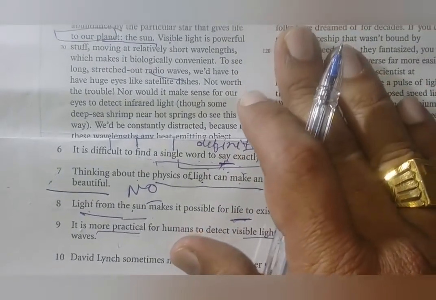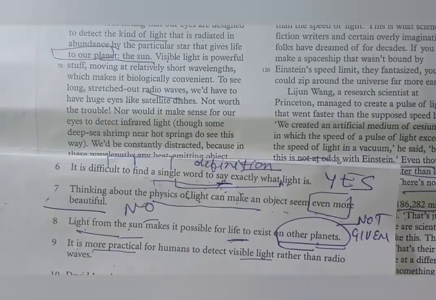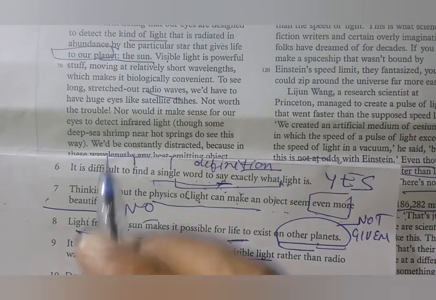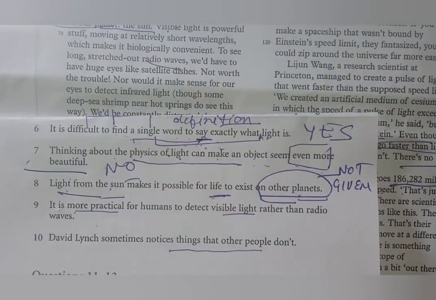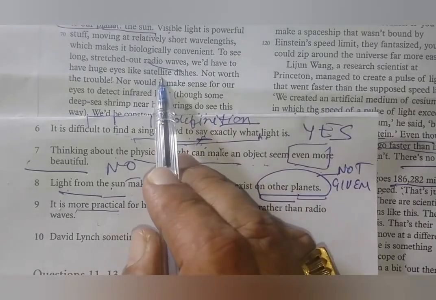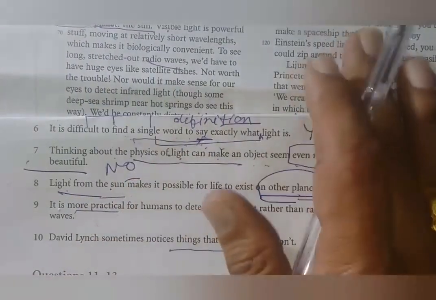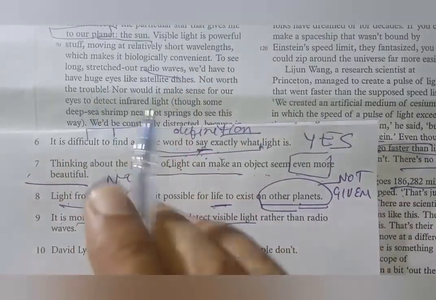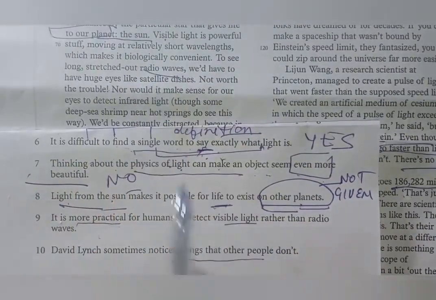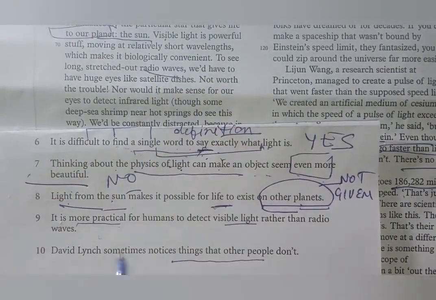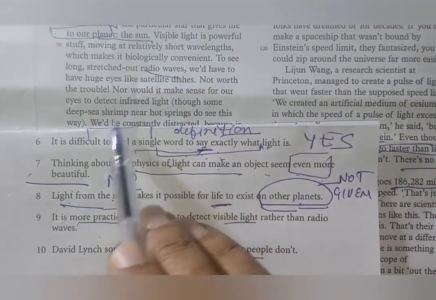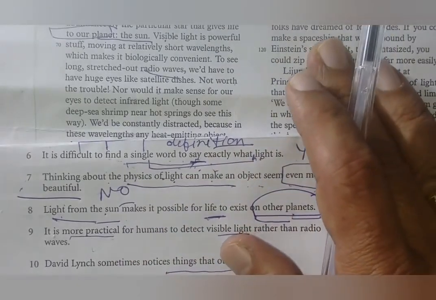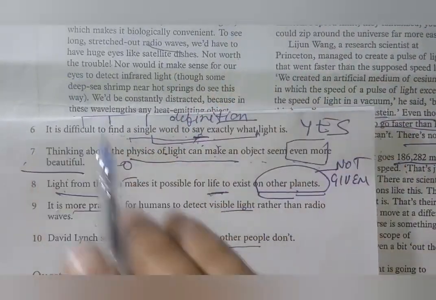So it is biologically convenient, and he is saying more practical for humans to detect. So naturally you need huge eyes like satellite dishes to detect radio waves, but for visible light you don't need anything. He has also given the example of infrared light, which needs more sense for our eyes to detect.